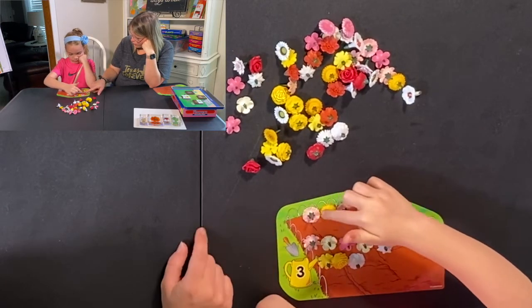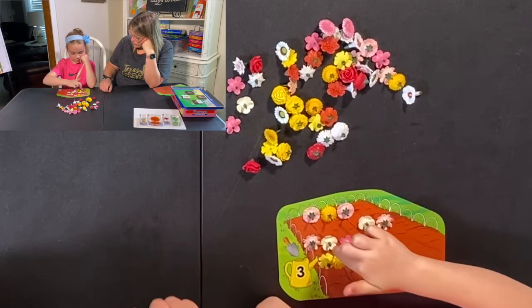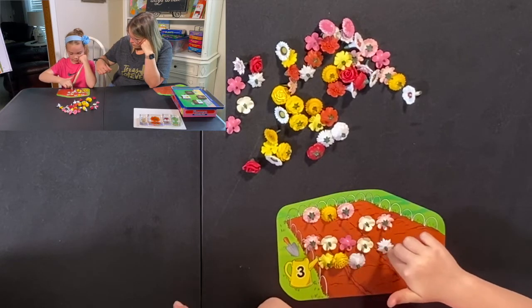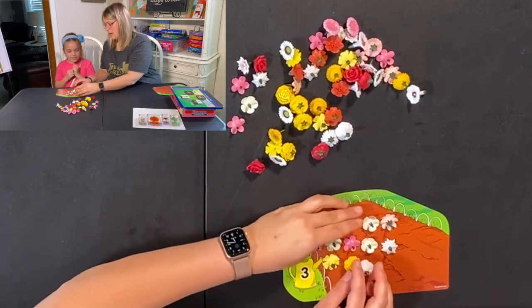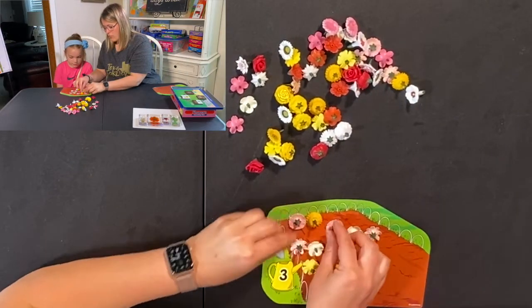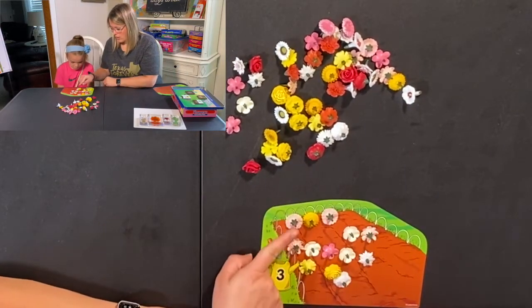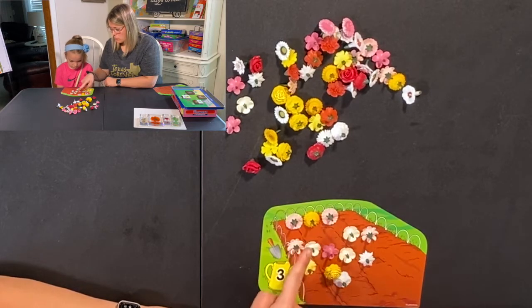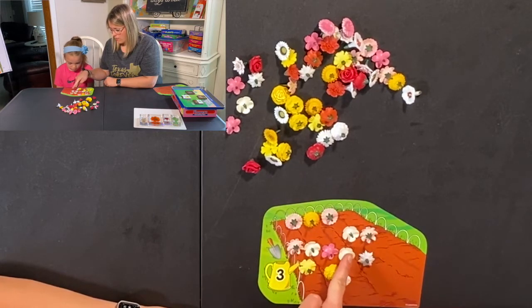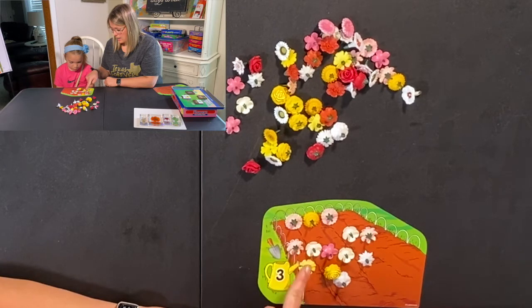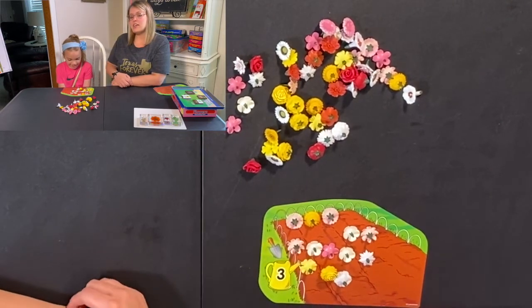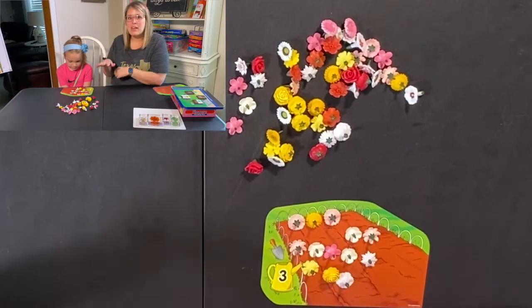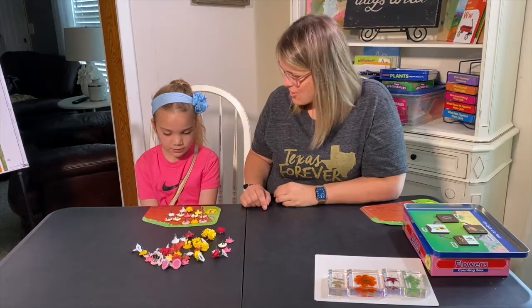Start here. 1, 2, 3, 4, 5, 6, 7, 8, 9, 10, 11. Okay, let's try again. You have 3 flowers, and you added 10 more. 1, 2, 3, 4, 5, 6, 7, 8, 9, 10, 11, 12, 13. 13. So 3 plus 10 is 13.